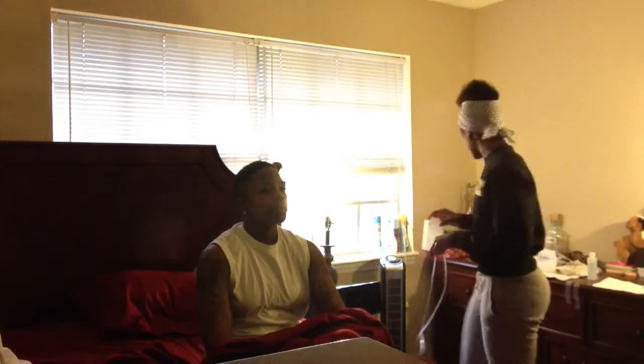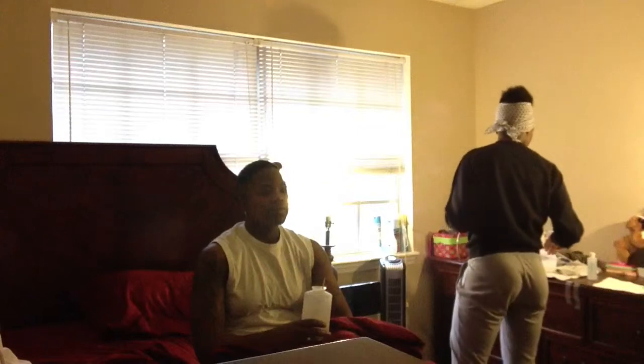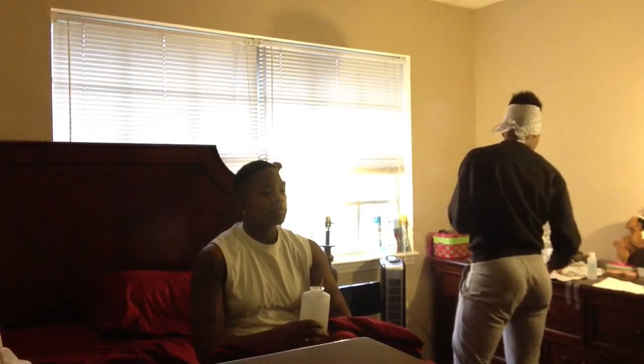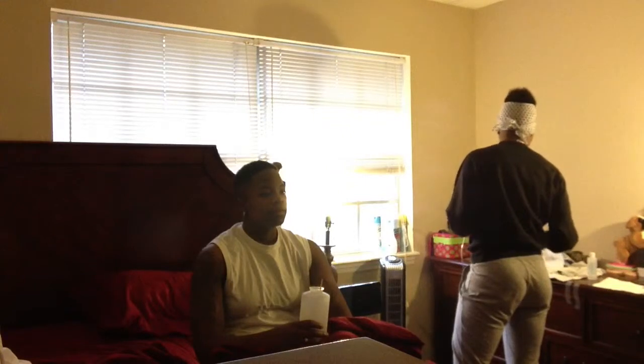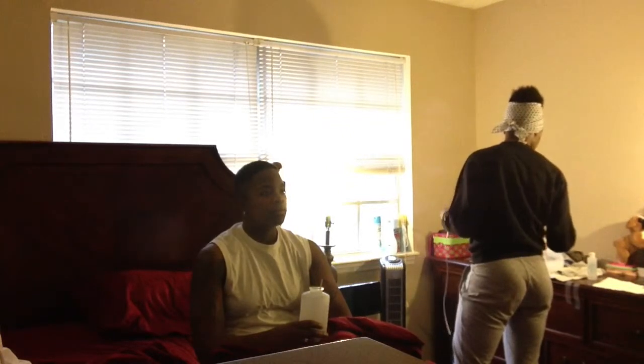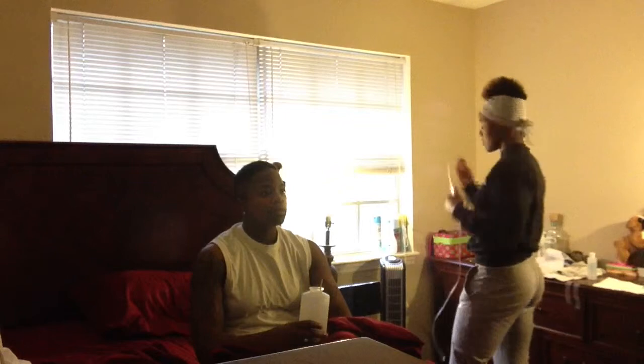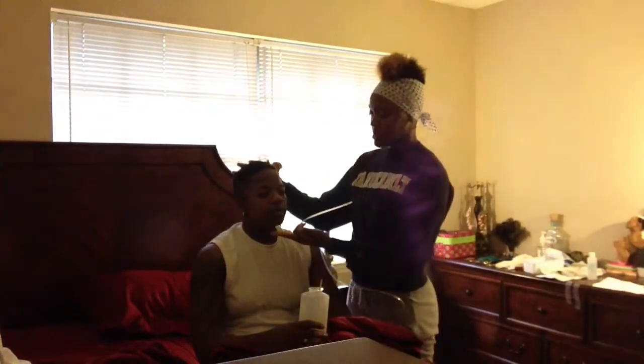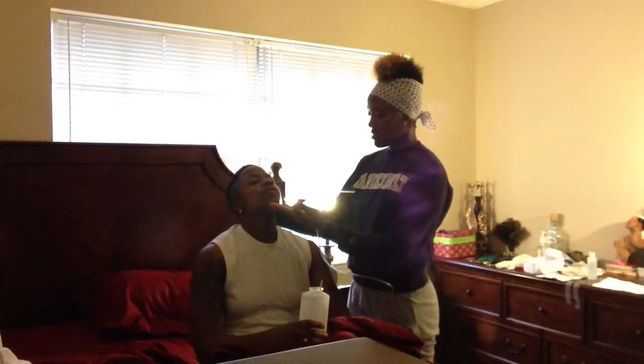I'm going to provide Ruby with water, which she's not going to drink yet, but I do want to have it available to her. And I'm also going to lubricate the tube with water-soluble lubricant. So once the tube is lubricated, I'm going to ask Ruby to hyperextend her neck.